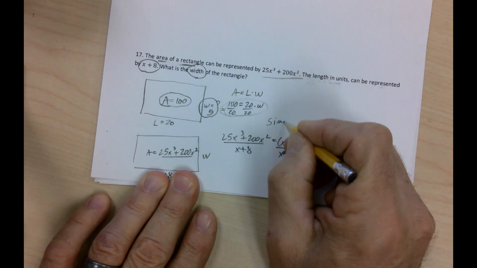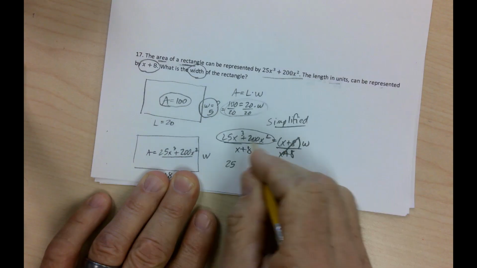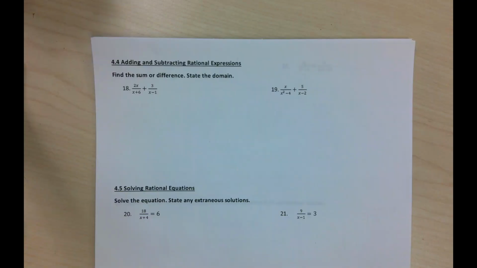Answer simplified as possible. So we take a look at this. We can take out a 25. Don't forget that. Look at the numbers. x squared, and we'd be left with x plus 8 over x plus 8.